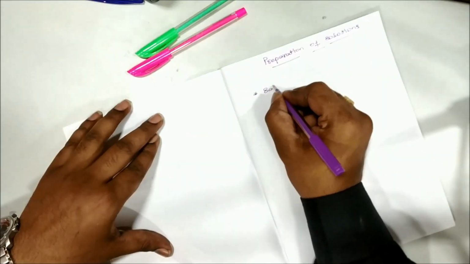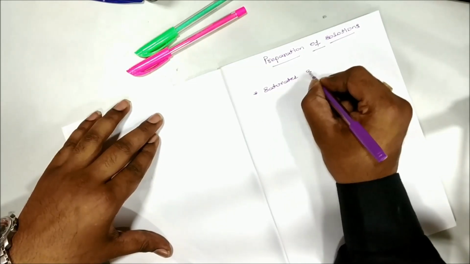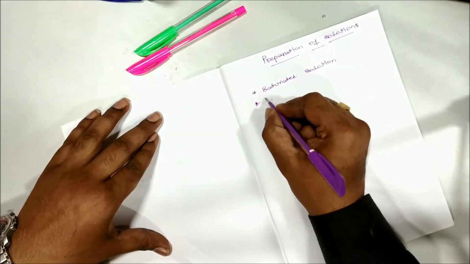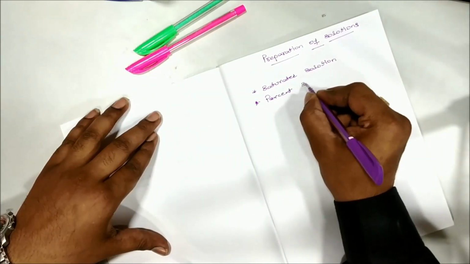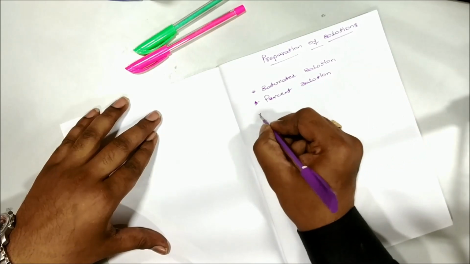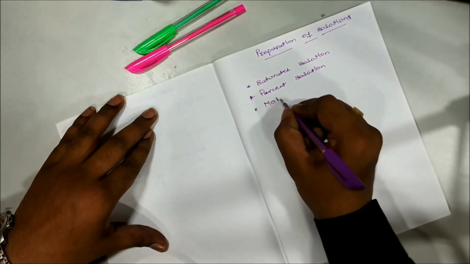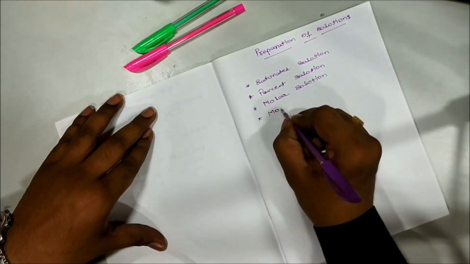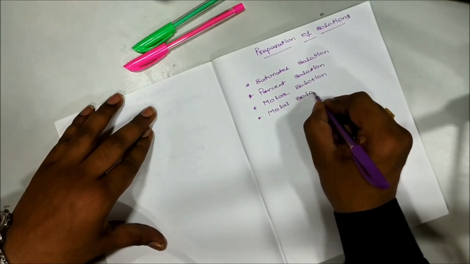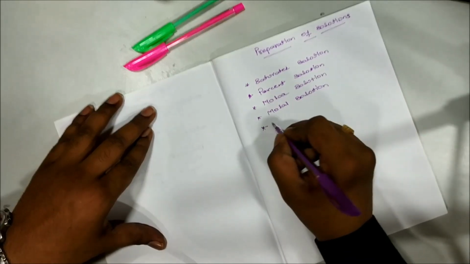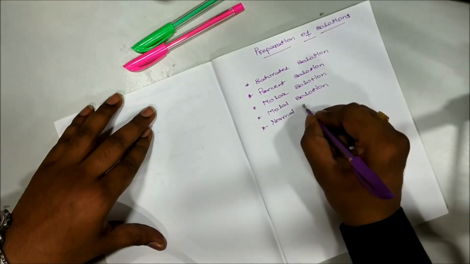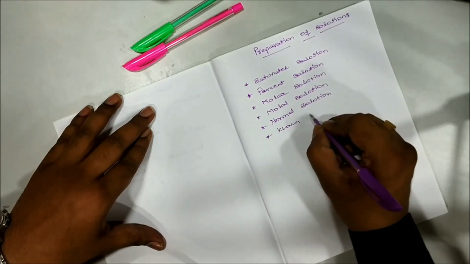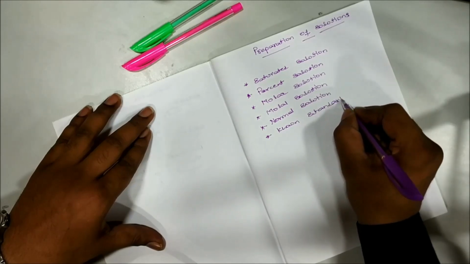The first one is saturated solution, and second one is percent solution, and third is molar solution, and the fourth one is molal solution, fifth is normal solution, and last is known standard solution.